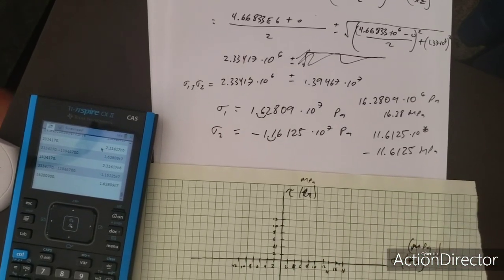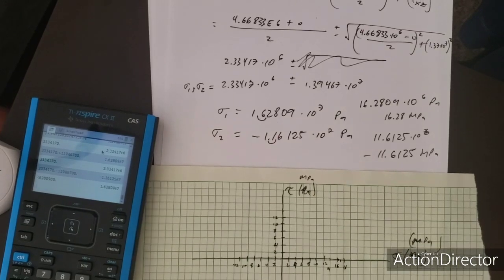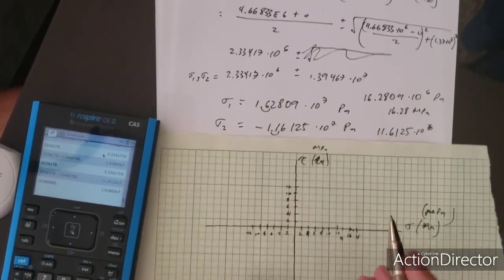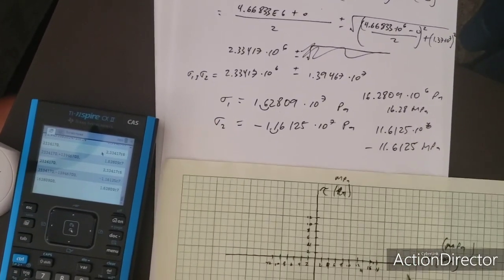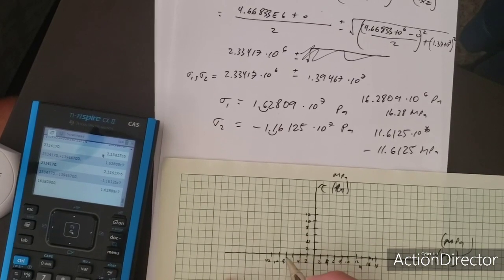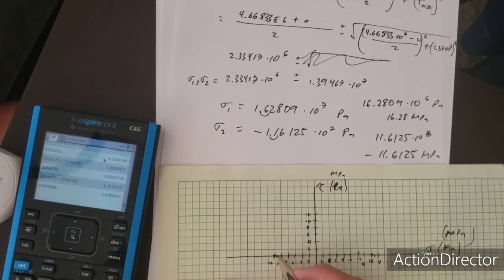That is the maximum principal stress that you're going to have, right around there. And then 11.61. So this is 2, 4, 6, 8, 10, 12. 11.6, closer to the 12, right around here.